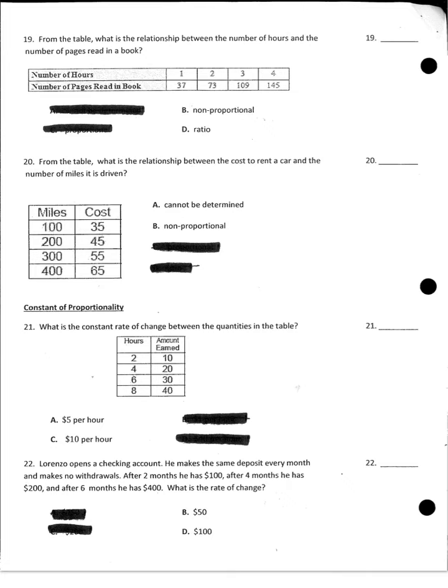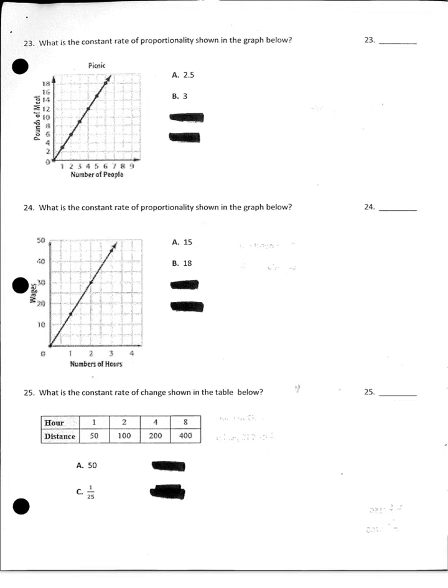Number 23. What is the constant rate of proportionality shown in the graph below? Is it A, 2.5, or B, 3? Number 24. What is the constant rate of proportionality shown in the graph below? Is it A, 15, or B, 18?